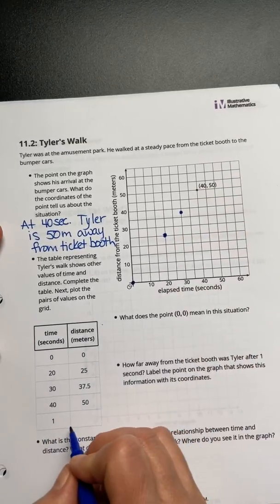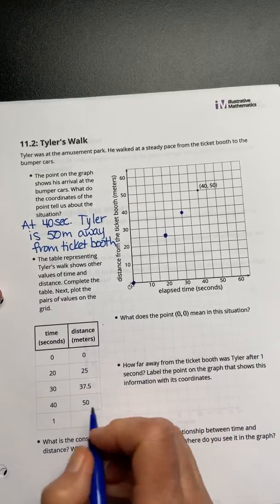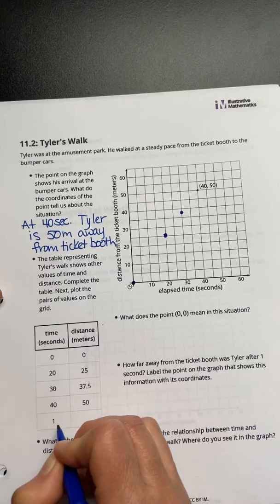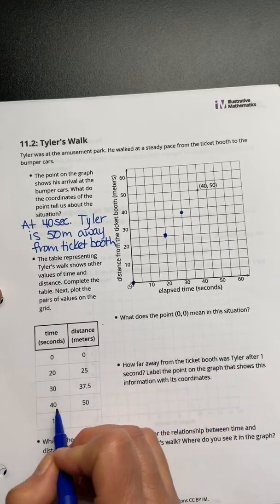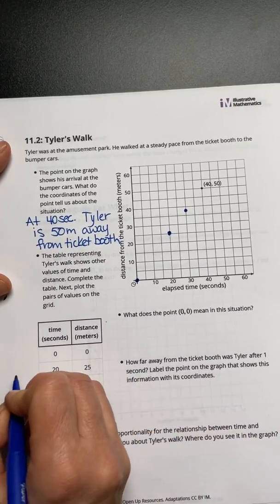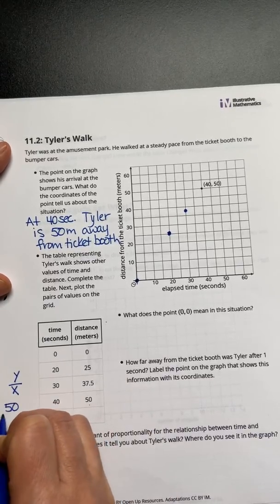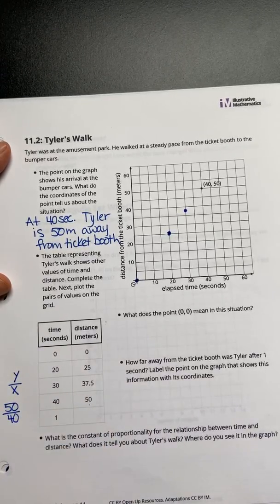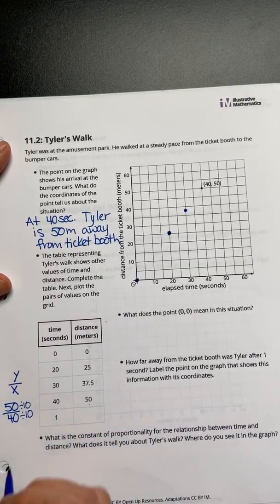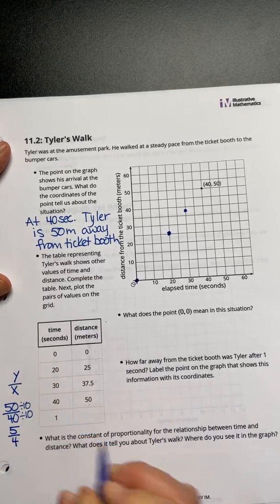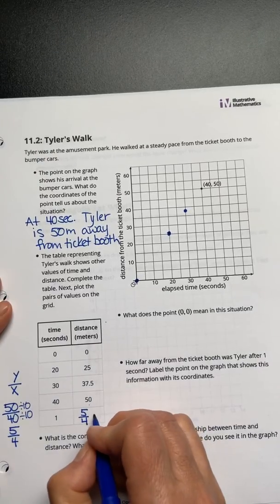All right, so it's asking me about 1. How do I figure that out? Okay, so I have to figure out my constant of proportionality. So I'm going to take 2 of the ones I know, my y's and my x's. Let's use 50 and 40, okay? So if I do y over x, 50 over 40, I'm just going to divide by 10 because I want that in lowest terms. So that would be 5/4. So he is 5/4 meters away, or 1 1/4 meters away.